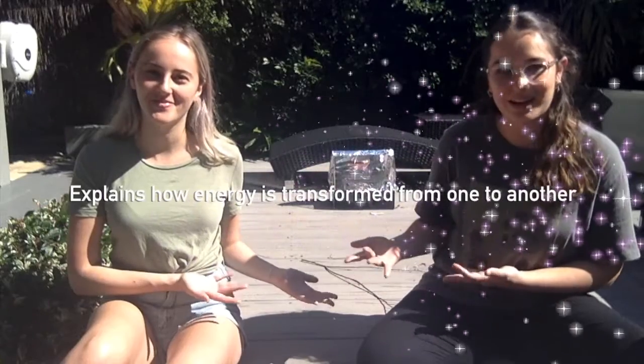Today, we will be focusing on the Stage 3 syllabus that explains how energy is transformed from one to another. In the Explore phase, students worked through various stations, which included identifying different energy transformations, working on interactive computer games to understand various energy transformations, and drawing pictures to illustrate their understanding.